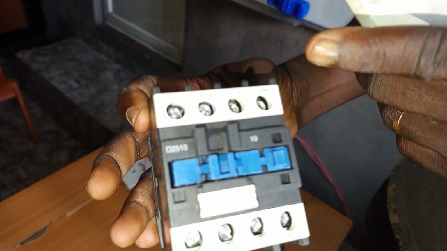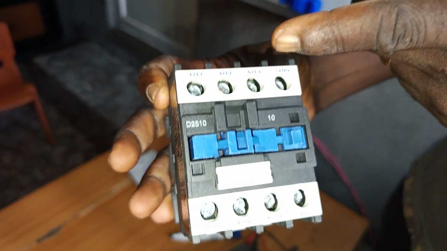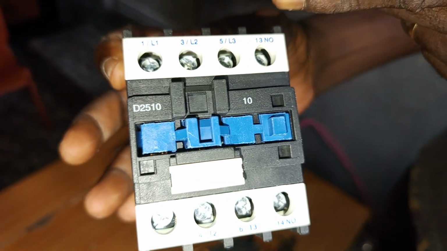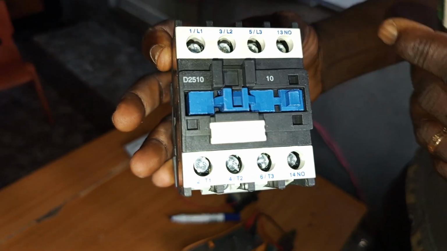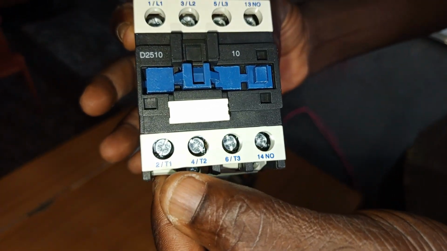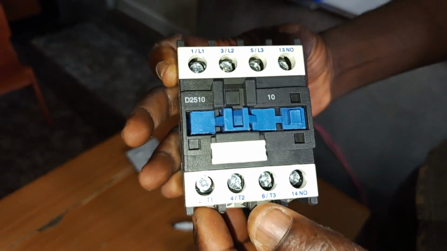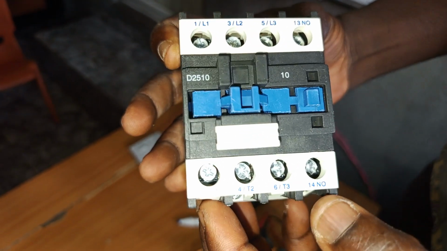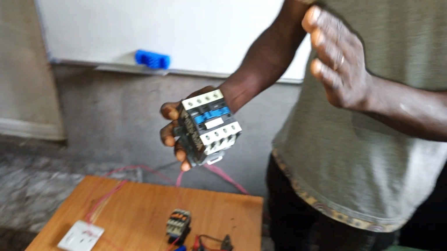So this is the video. This is the contactor that I have here at hand. You can see 1/L1, 3/L2, 5/L3, and we have 13 NO. NO means normally open. In this other one, we have 2/T1, 4/T2, 6/T3, and we have 14 normally open. All these things have their own function.